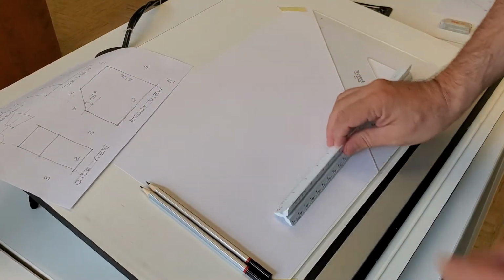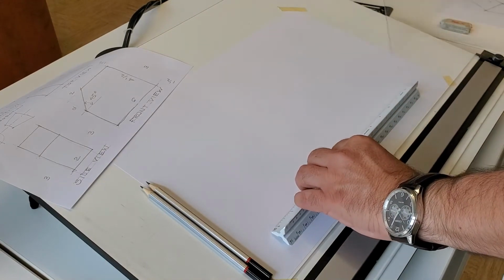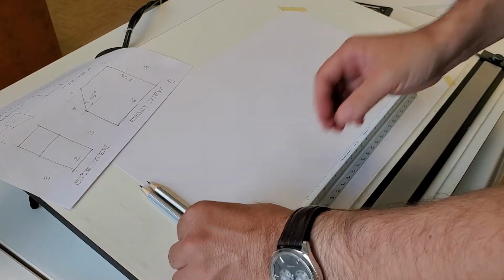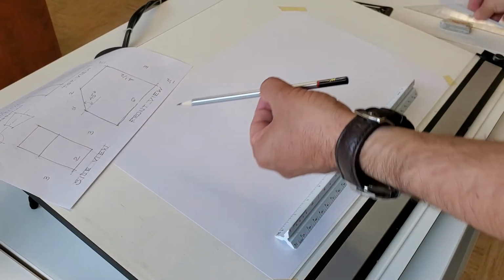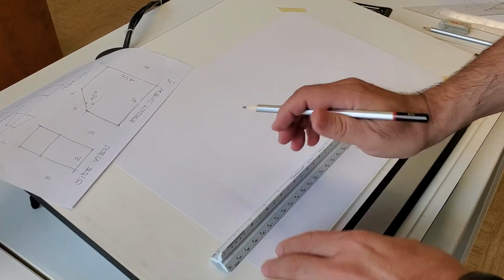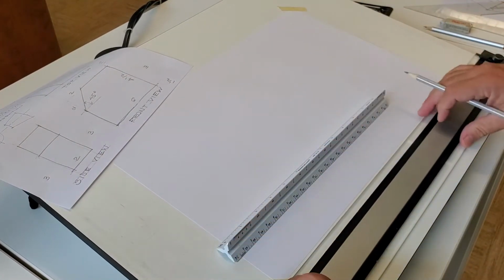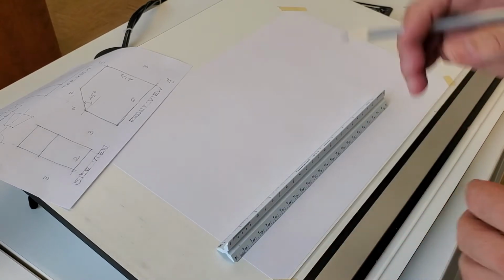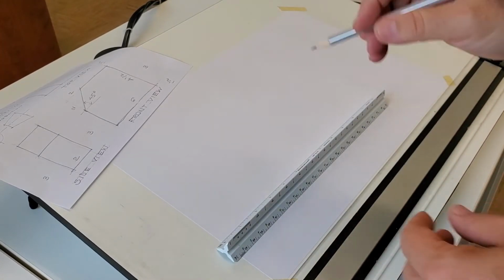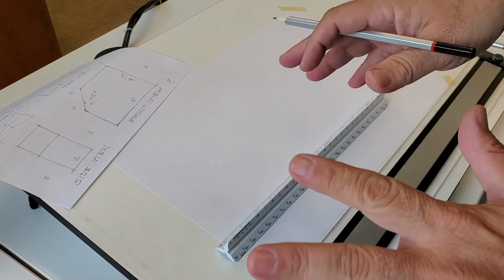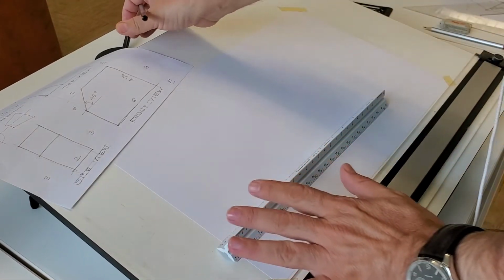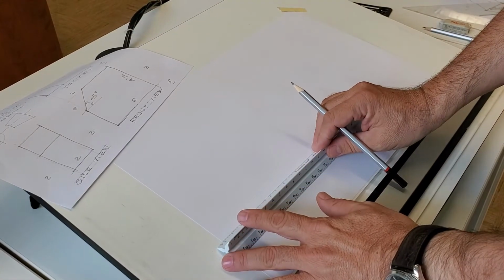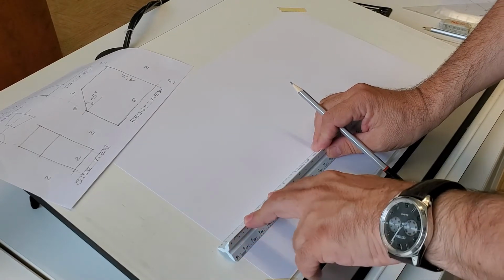So let's start to put the main dimensions first. I will put aside my HB. I will use only 2H for now. I will get very thin lines. I can leave them, no need to erase them, but make sure not to press too much.